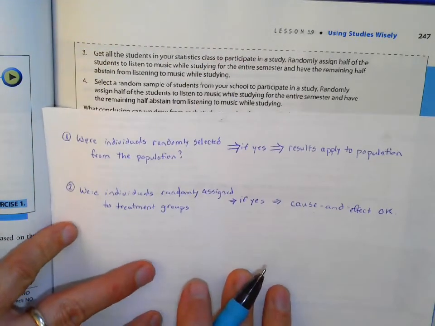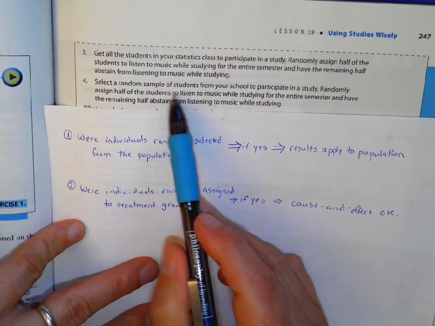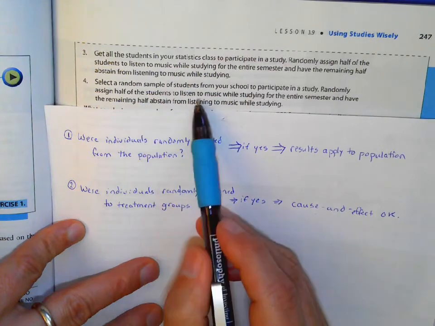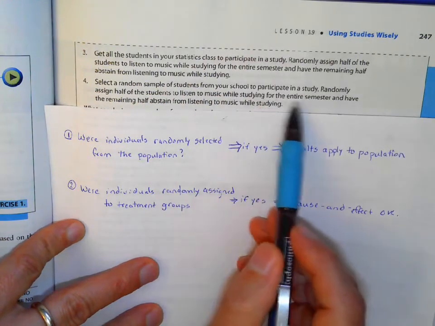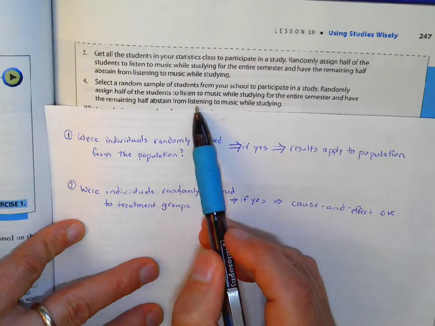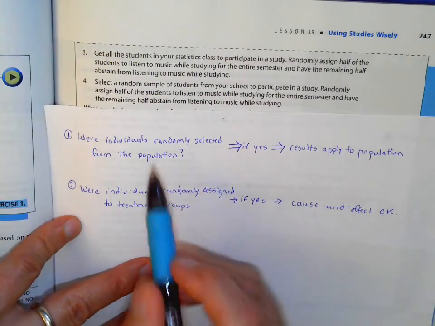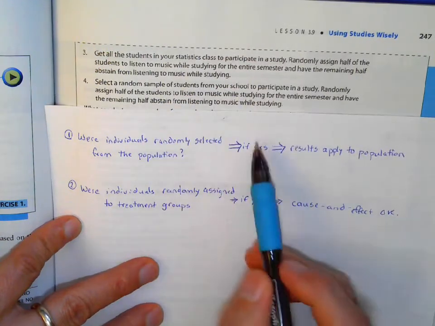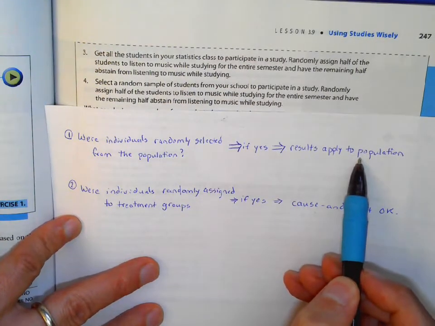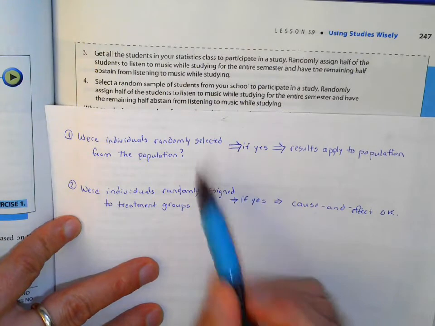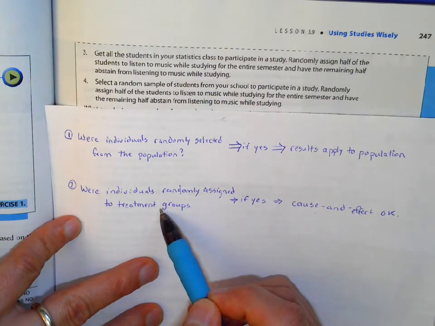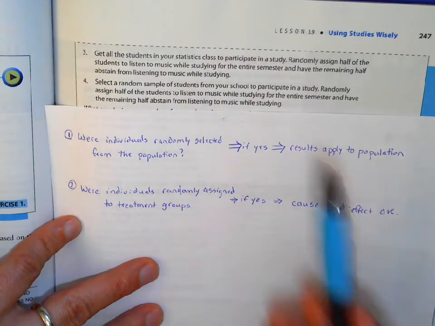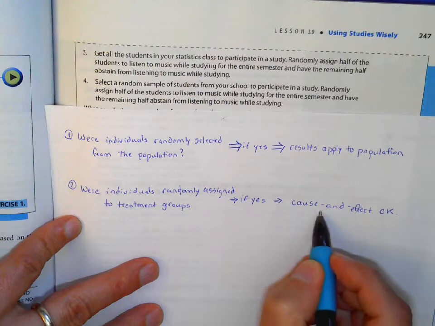And number 4. We select a random sample of students from our school to participate in the study, and randomly assign half of the students to listen to music, while the others don't listen to music while they study. Were they randomly selected from the whole school population? Yes, so the results we get can be applied to the school population. And were they given a random treatment? Yes. They were randomly assigned, half of them to listen to music and half not to while studying. So yes, we can have cause and effect.